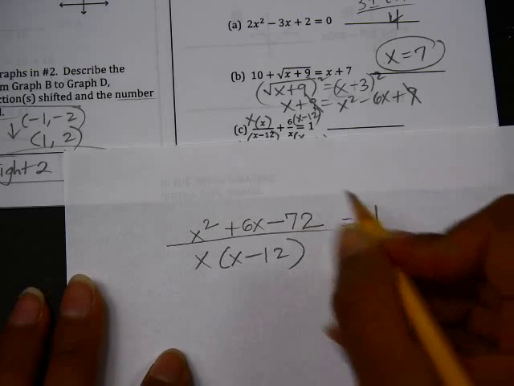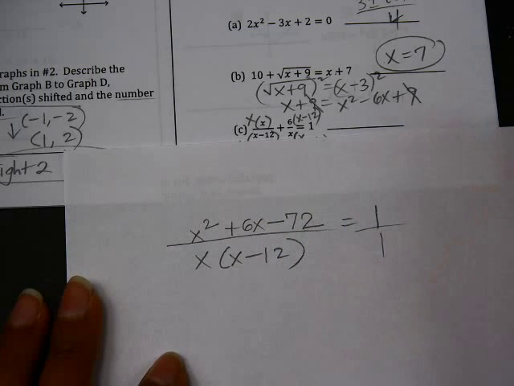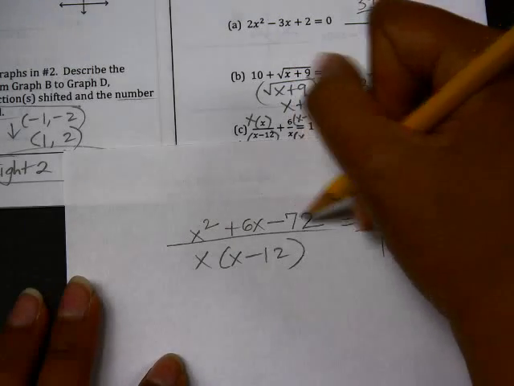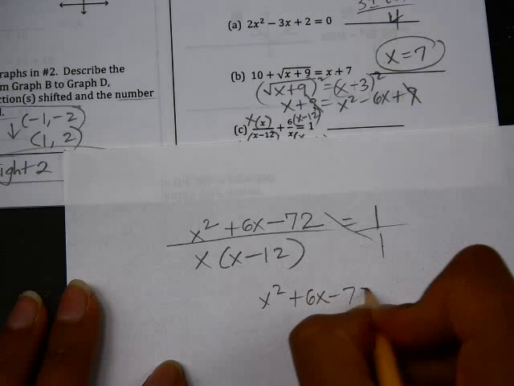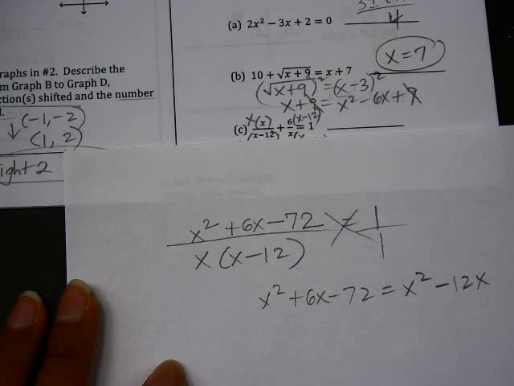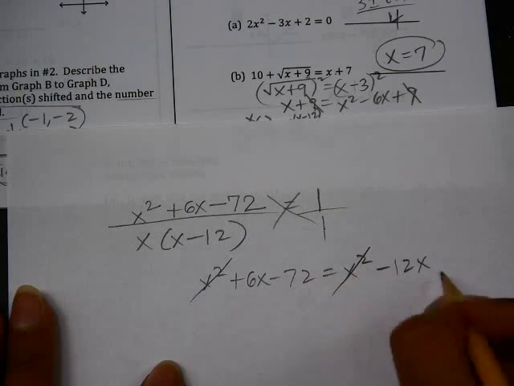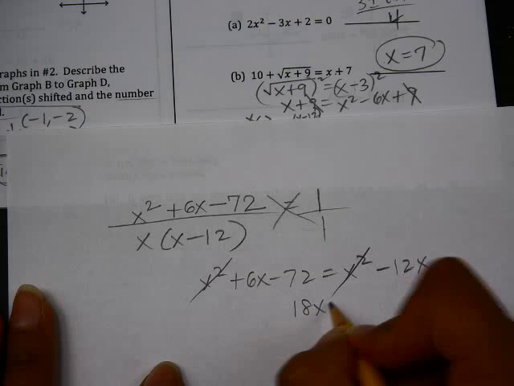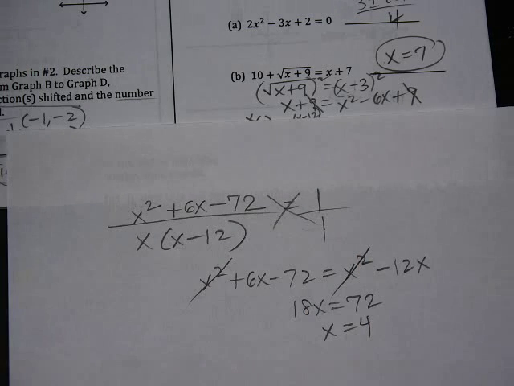Now, in this case, we have a fraction on this side and we have a fraction on this side if we make that equal to 1. So I'm going to say that this times this, x squared plus 6x minus 72, equals this times this, x squared minus 12x. X squareds cancel out. If we solve this, this would be 18x equals 72, and x equals 4.